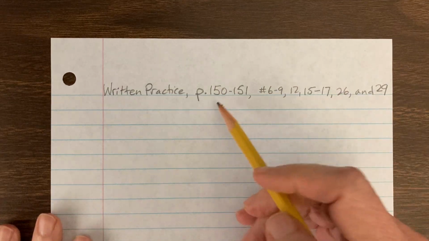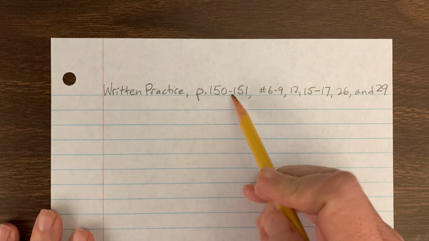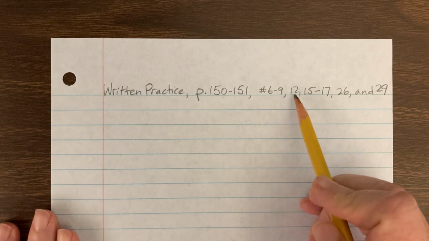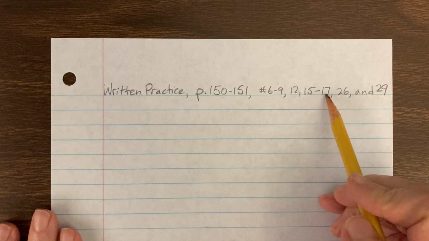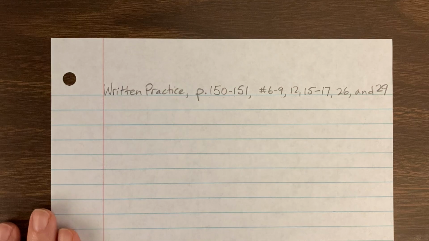Hi everyone, we are going to do written practice page 150 to page 151, 6 through 9, then 12, then 15 through 17, then 26, and then number 29.